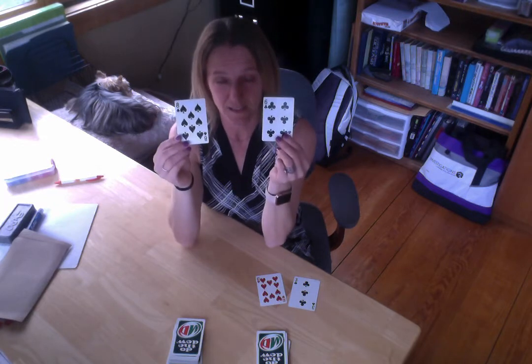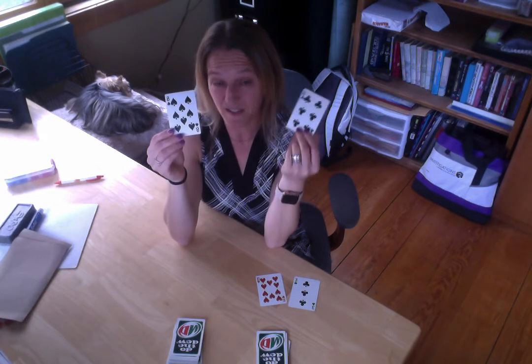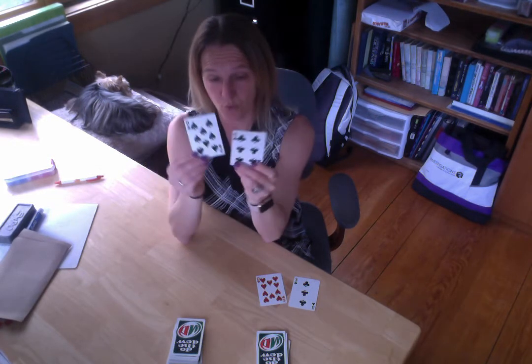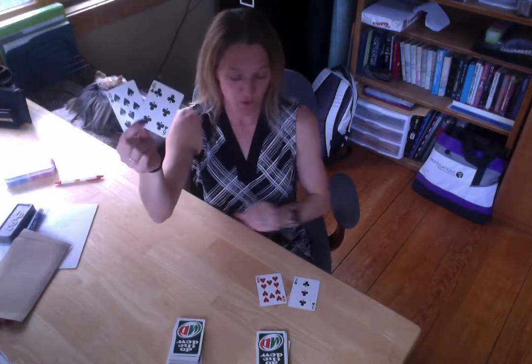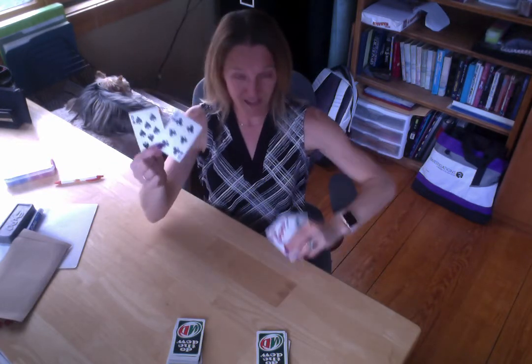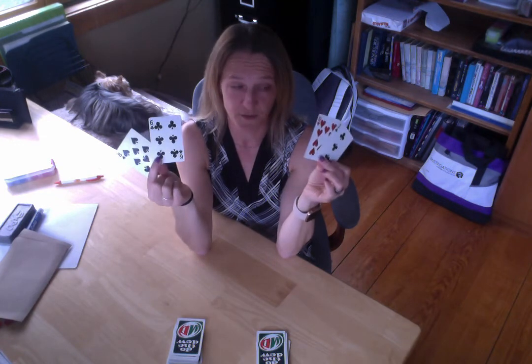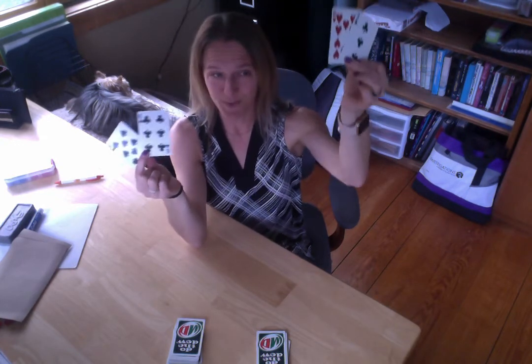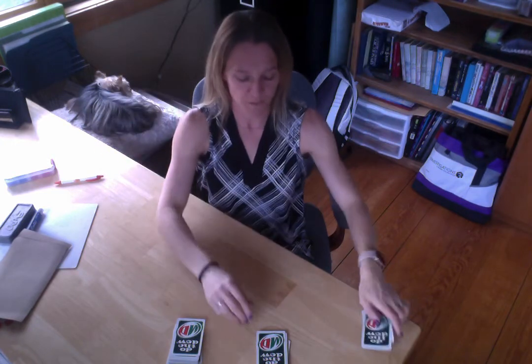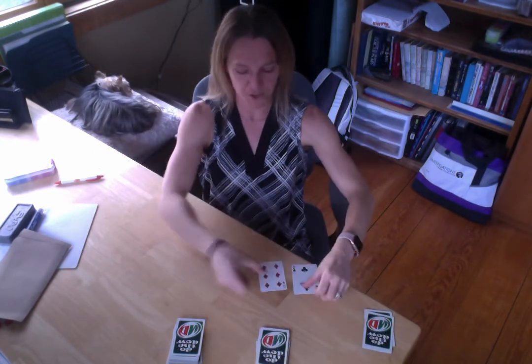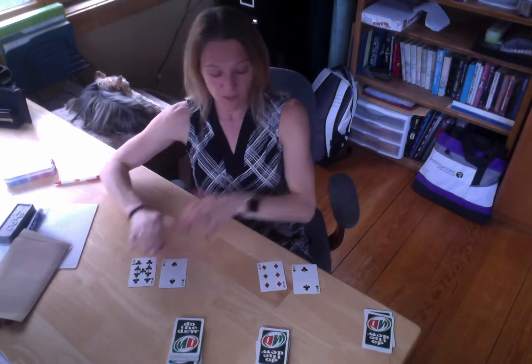8 and a 6. I have to do 8 minus the 6. And that is 2. So this is a difference of 2. And this is a difference of 7. Who has the greater difference? I do. So I would win the 4 cards. I would pick 2 again. My partner would pick 2 again.